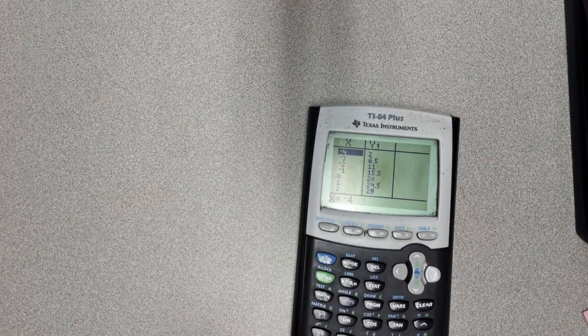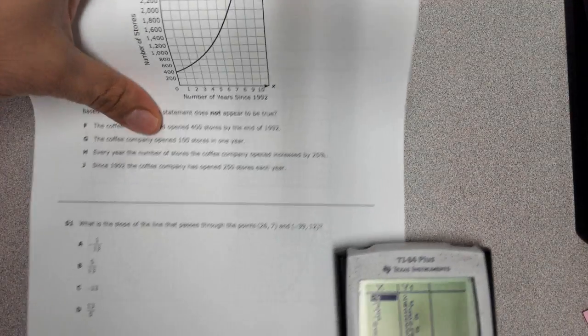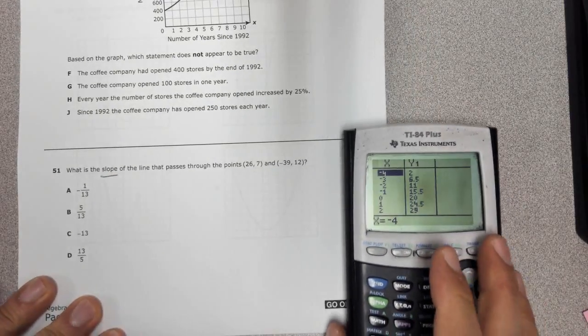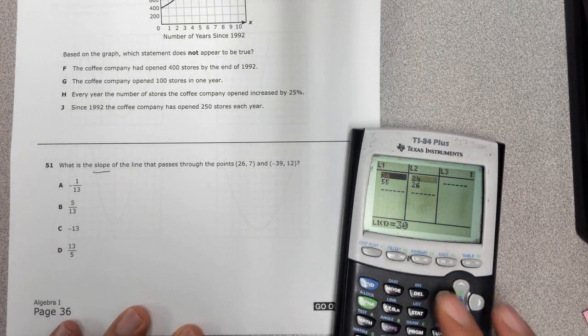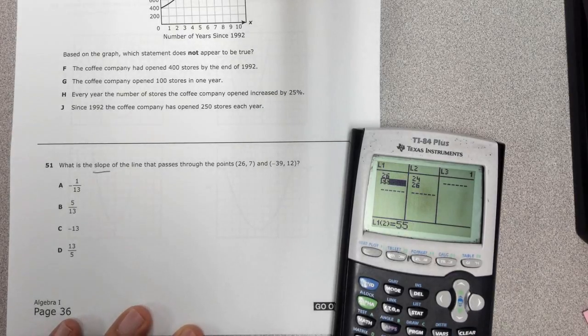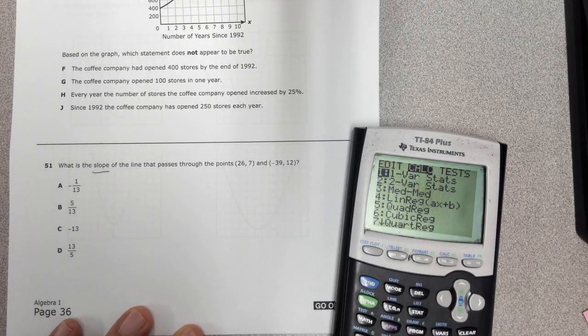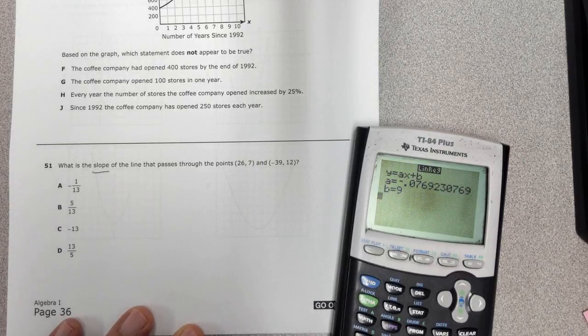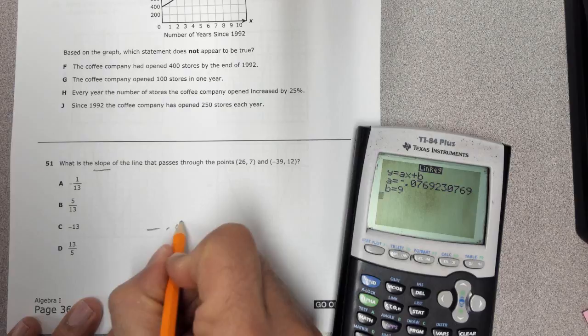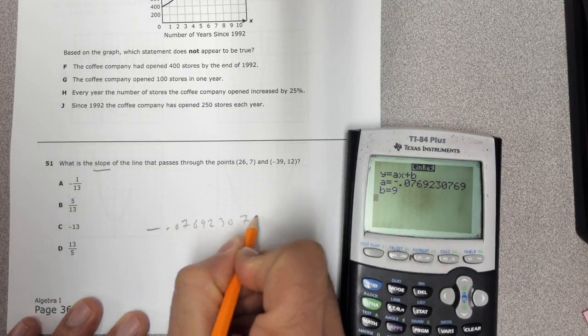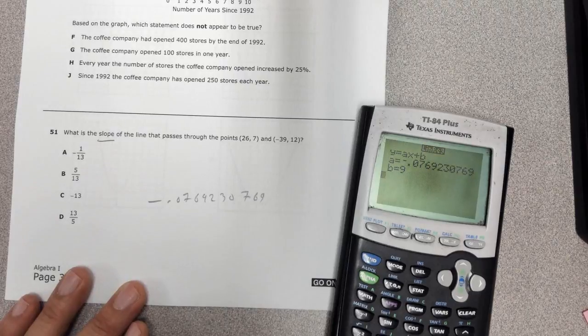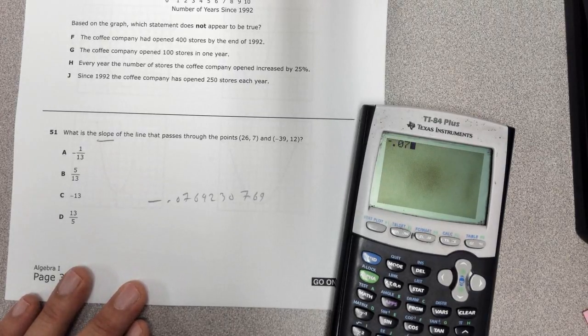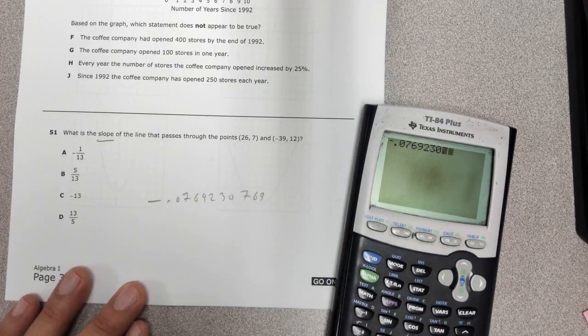Last one, question number 51. They're asking for the slope, and they give us the points. So again, that will have to be stat. 26 goes with 7, and -39 goes with 12. And you go stat to the right 4, enter, enter, enter, enter. And the slope here is negative 0.0769230769. Now I want to make that into a fraction, so I'll just type it up. And go math, enter, enter.